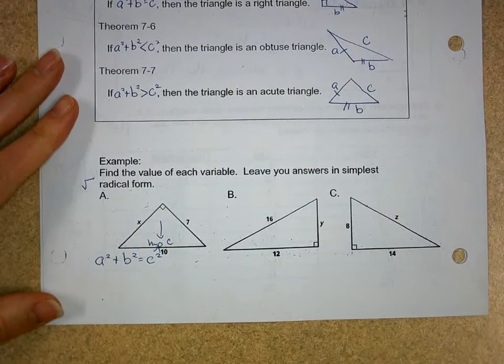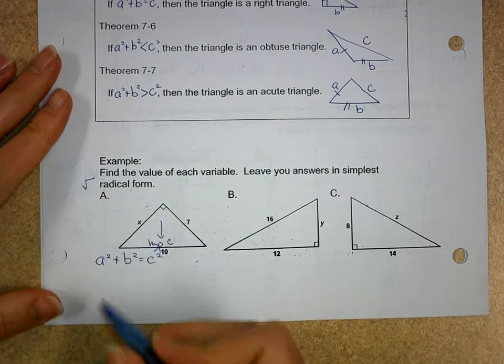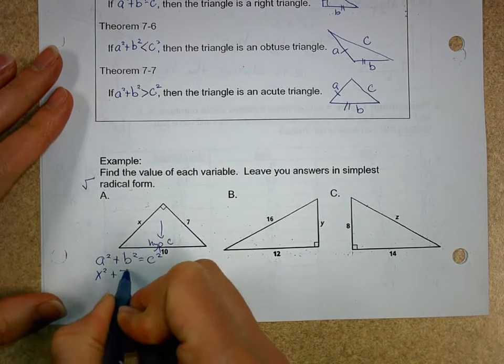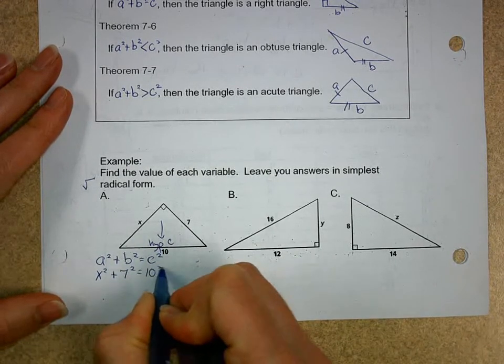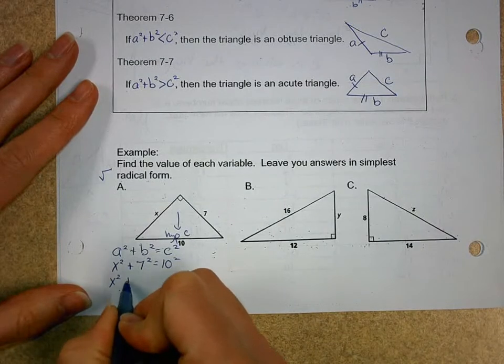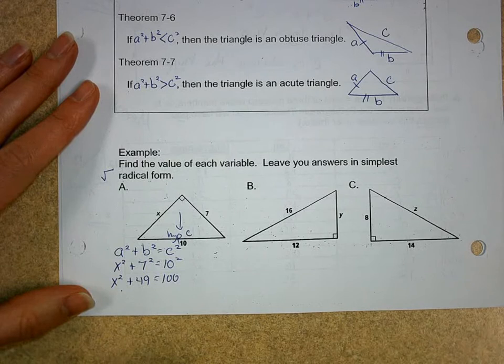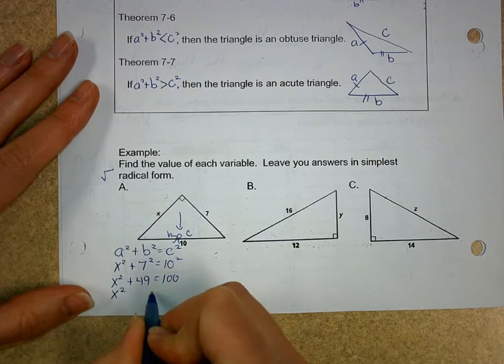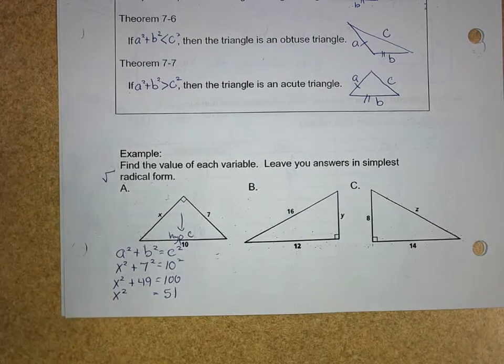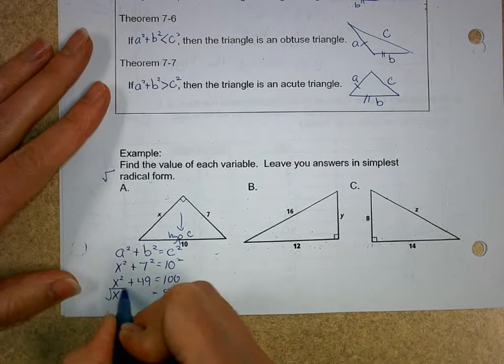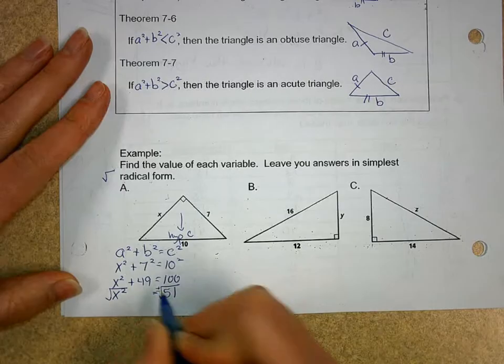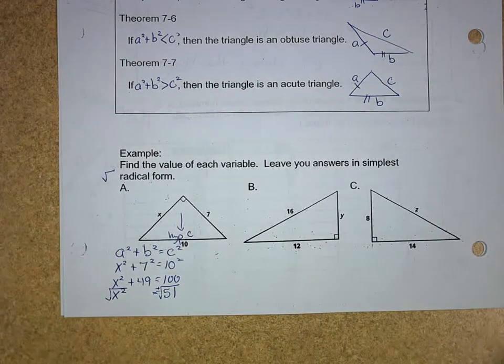Then I plug in the stuff I don't know. I have x and 7 here, so I get x squared plus 7 squared equals 10 squared. So x squared plus 49 equals 100. So you subtract 49. X squared equals 51. Now, this is where we're working with it. I'm going to take the square root of both sides. Now, officially in algebra, we need to put a plus or minus there. But are we finding length? Yeah, so it has to be positive, so I don't have to worry about the minus sign this time.